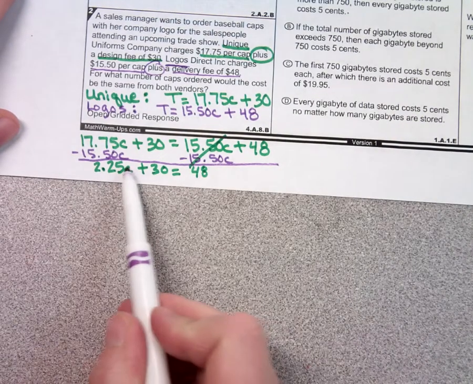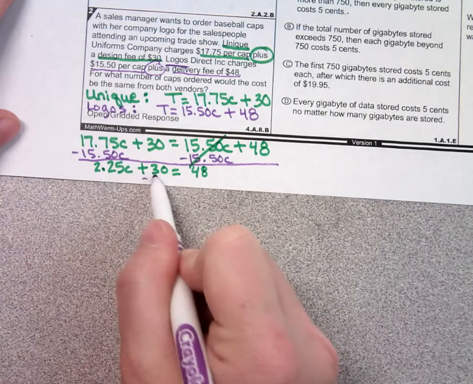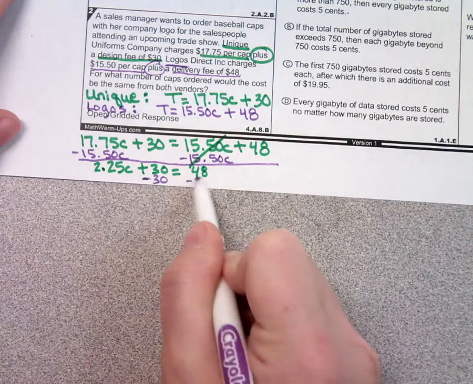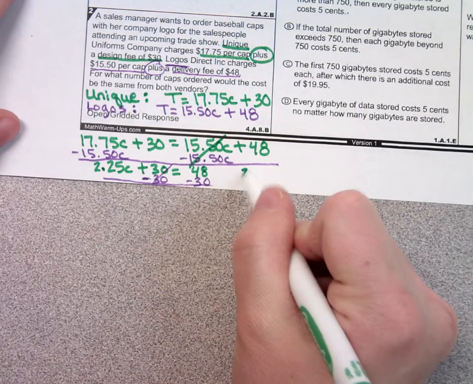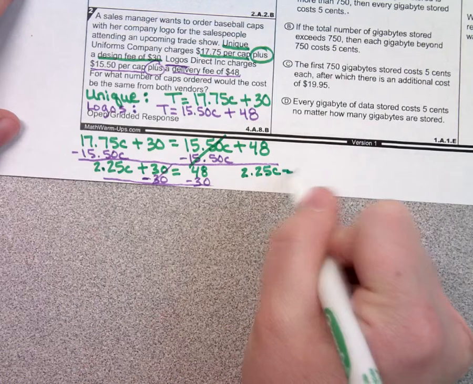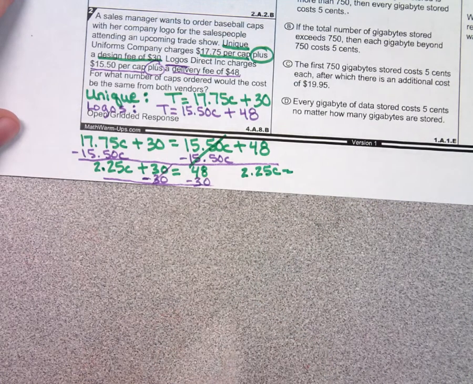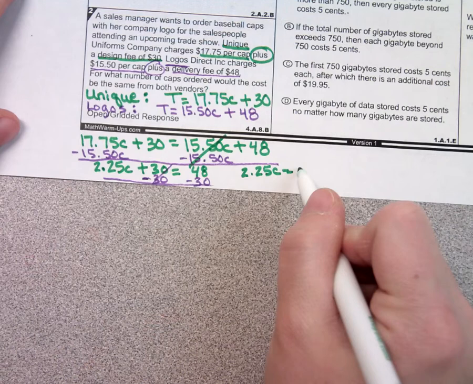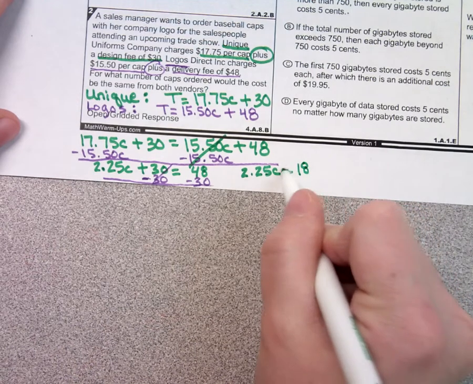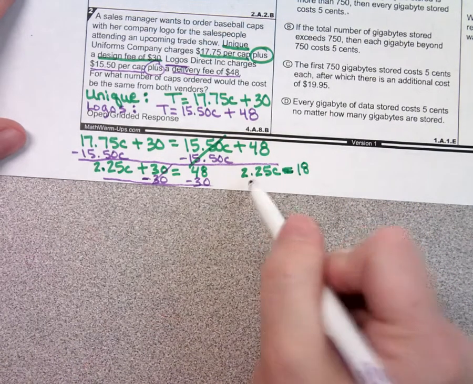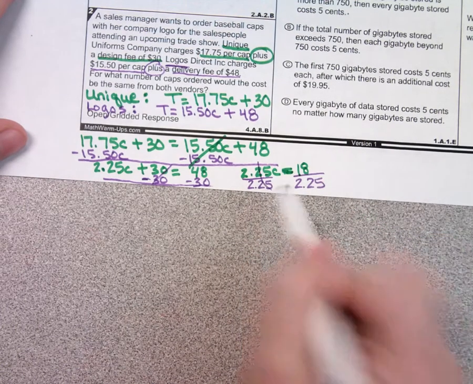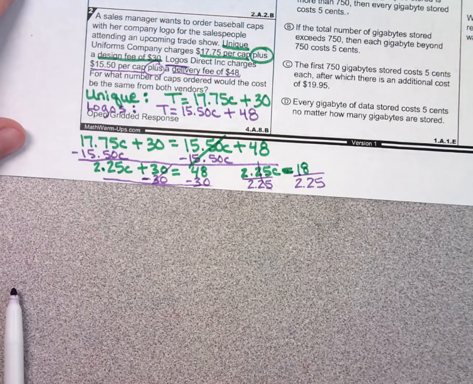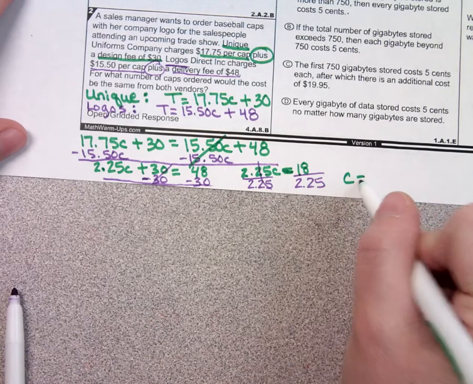My next mission is to get this C by itself here. So first I'm going to move the positive 30, and I'm going to move the positive 30 by subtracting 30 from both sides. When I do that, I'm left with 2.25C equaling 48 minus 30, and 48 minus 30 makes 18. And if I want to get C by itself, I divide both sides by 2.25. And then all I have to do is put that in my calculator, and I get C equals 8.